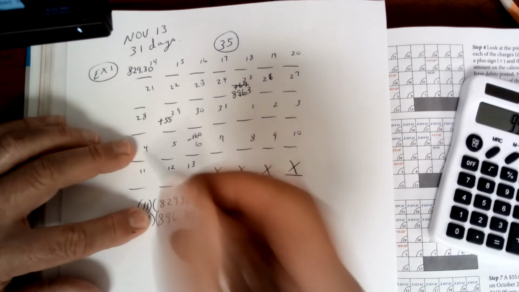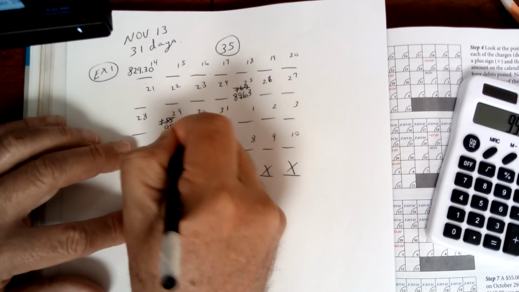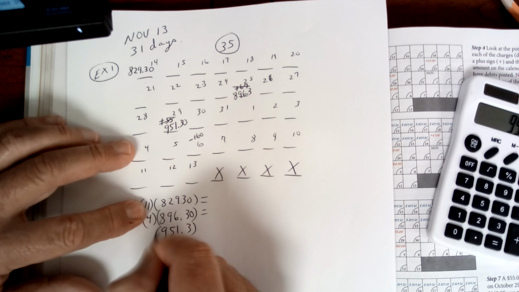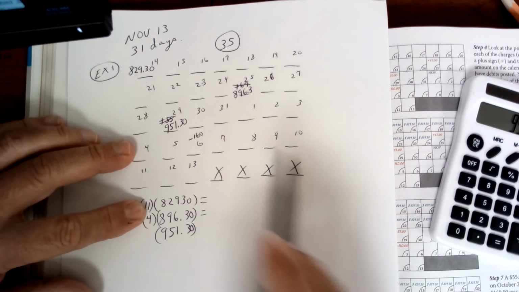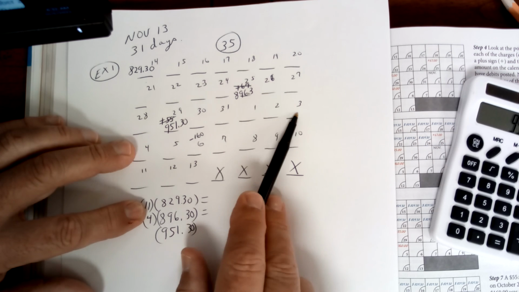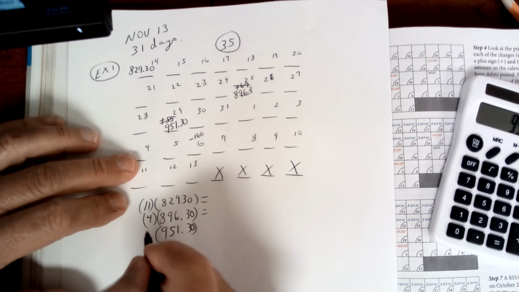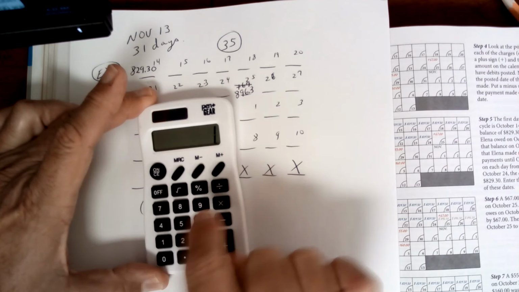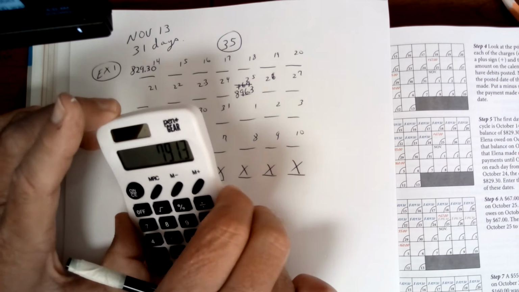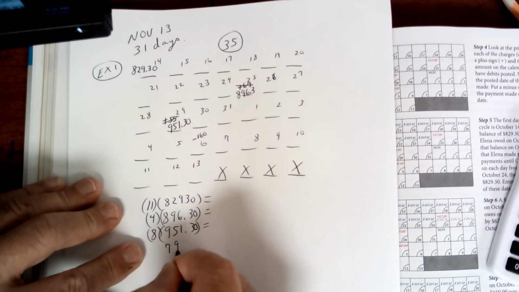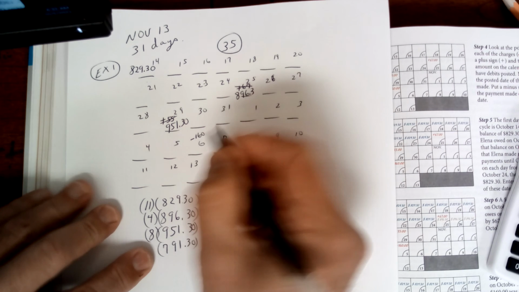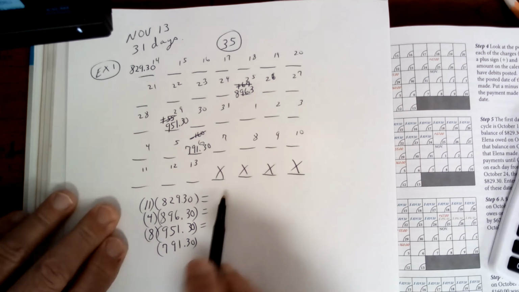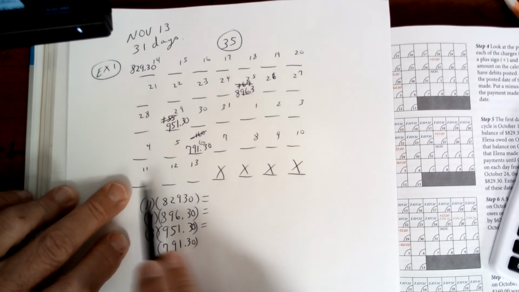951.30 goes here, and they carried 951.30 for how many days? Well, here 1, 2, 3, 4, 5, 6, 7, 8, and then they made a payment. So that's 8. And then they made a payment of 160. So minus 160. So I get 791.30. And you're going to write that right here, 791.30. And how many days is that? 1, 2, 3, 4, 5, 6, 7, 8 days.